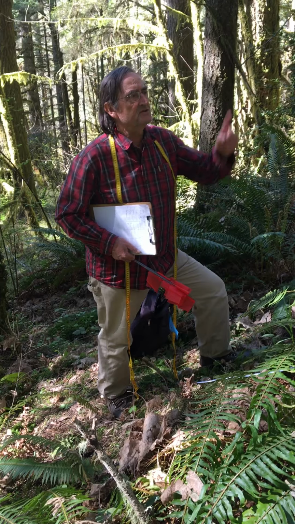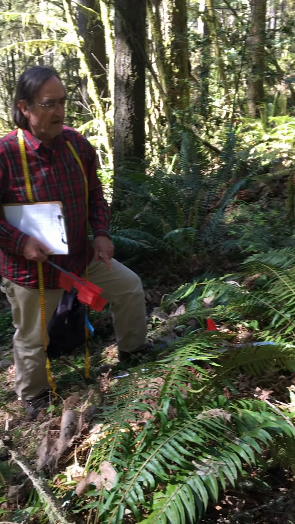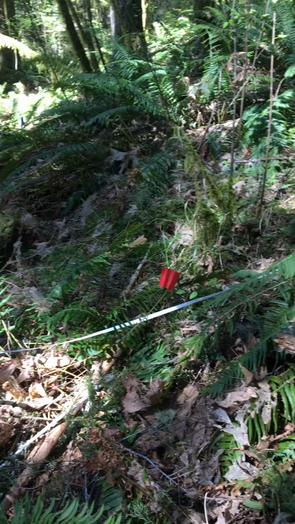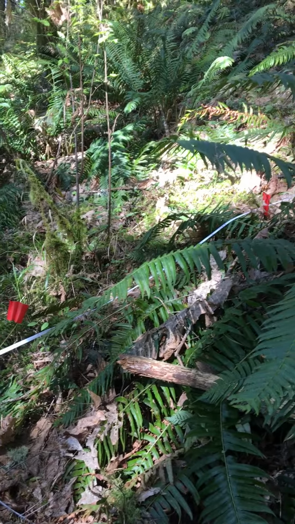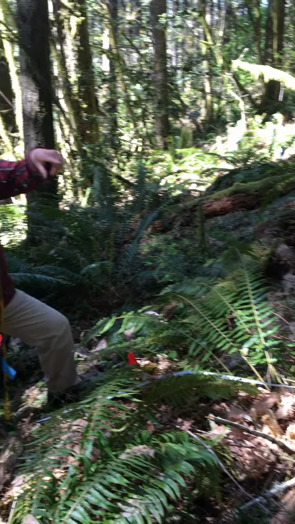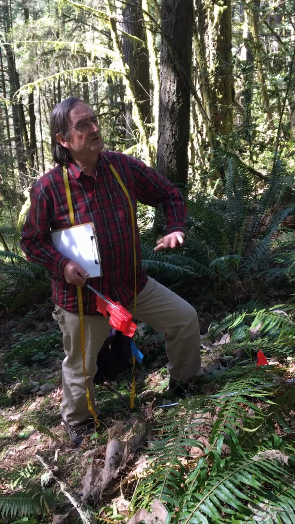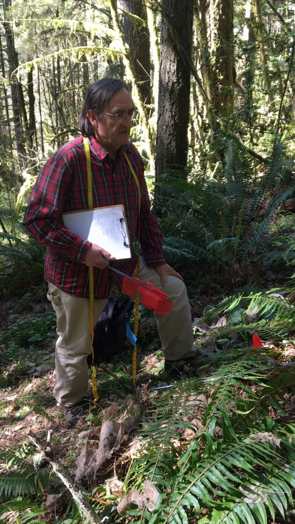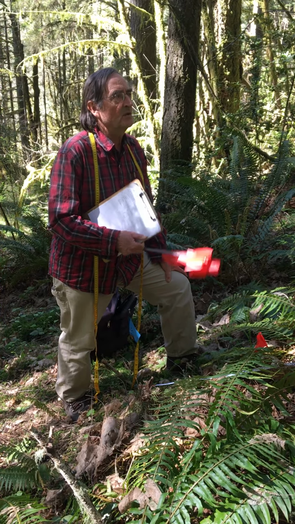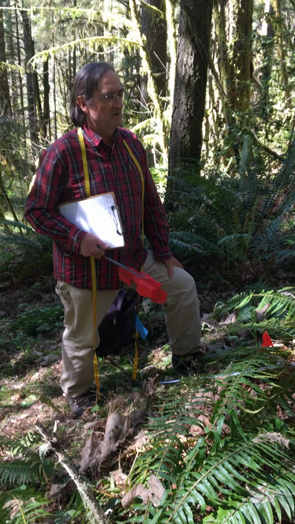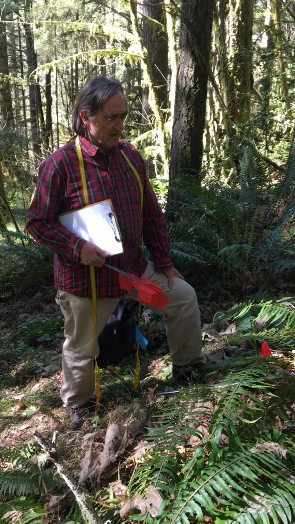So in this case, the first 5 meters, I flagged this every meter, and I'm going to collect data in 1 meter units. And having done that, I'll go on and do the next 5 meters. So I'll be going 1 meter, 2 meters, 3 meters, 4 meters, 5 meters, then start over with 6 meters. So that's how it's going to be done.